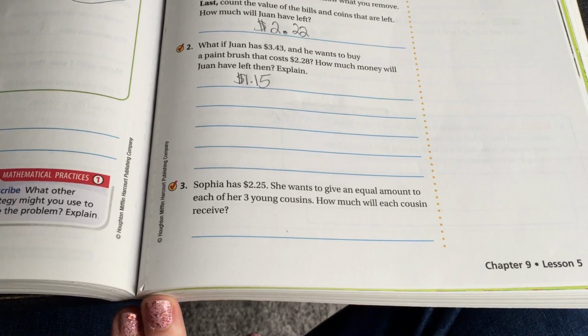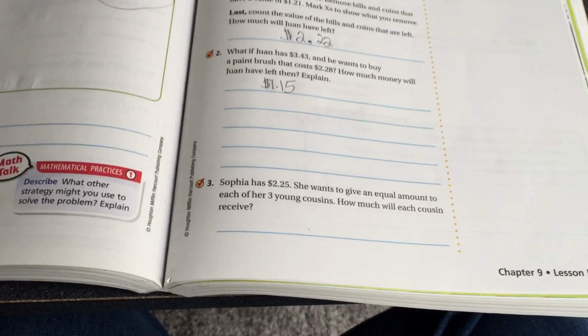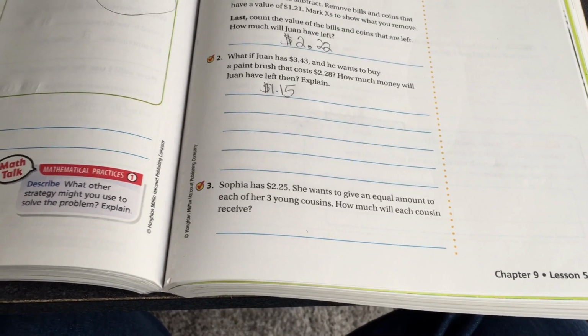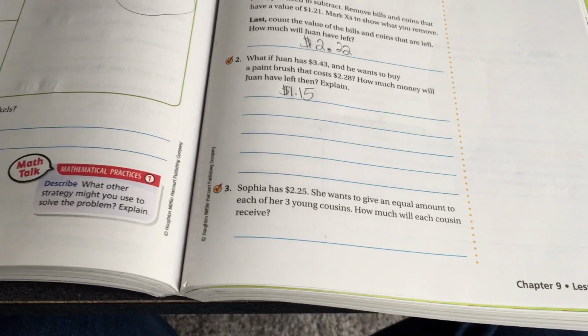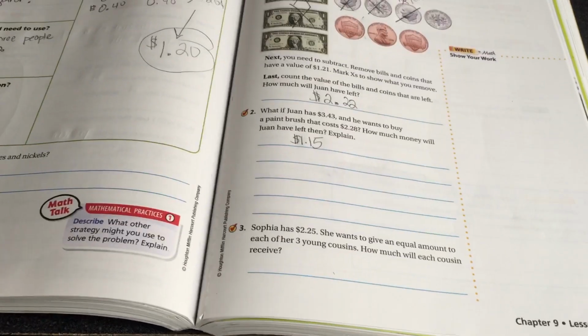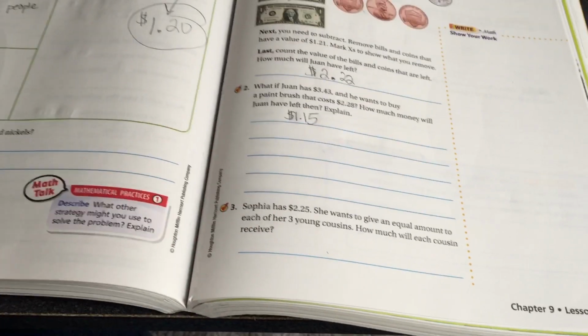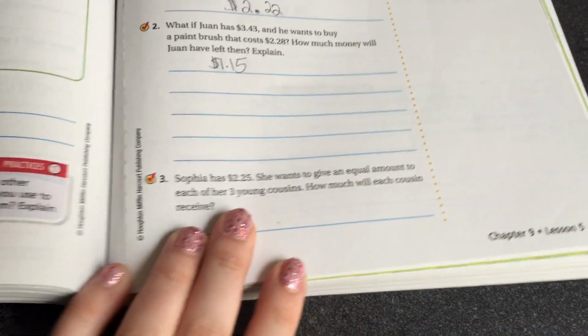Sophia has $2.25. She wants to give an equal amount to each of her 3 young cousins. How much will each cousin receive? So if we were doing this before, we would divide, because we do $2.25 divided by 3 people. Well, we have not learned how to divide with decimals yet, so you kind of have to think of it in a different way. What if we turned this whole thing into quarters?